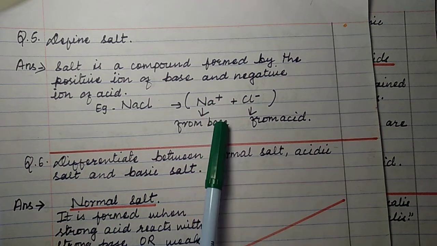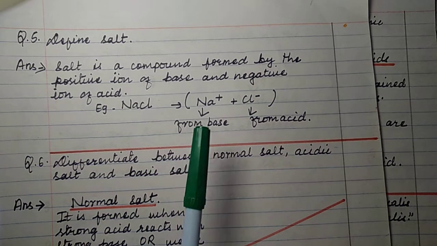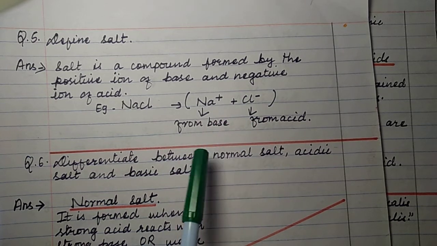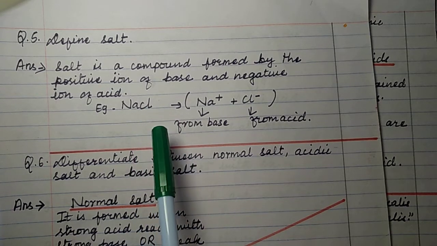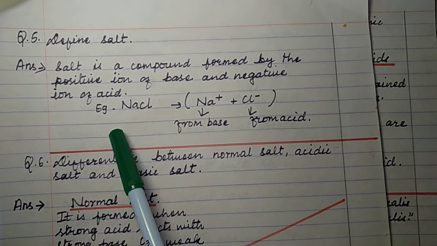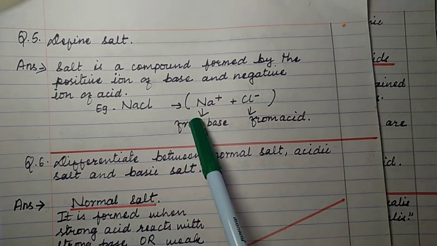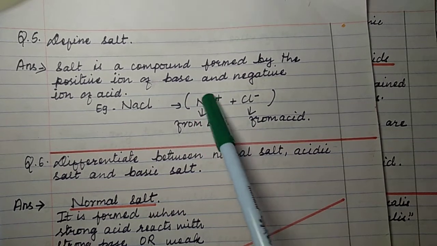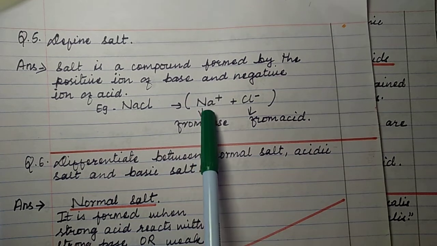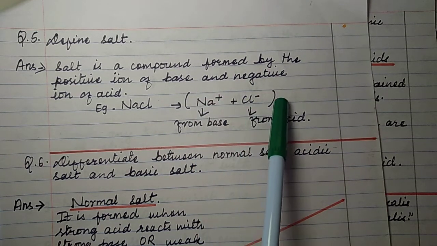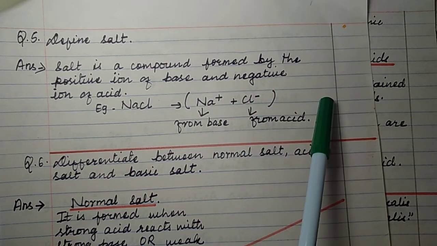Salt is a compound which is formed by complete or partial displacement of hydrogen ion by metal ion. This is the other definition of salt. That means a metal ion comes in place of hydrogen, so a metal ion will be there in the salt. Na plus Cl minus. Salt is made up of a metal part and a non-metal part. The metal part has come from the base, the non-metal part has come from the acid, right?